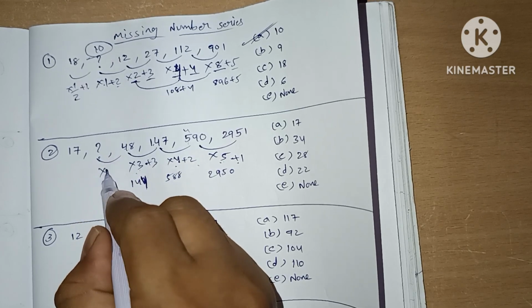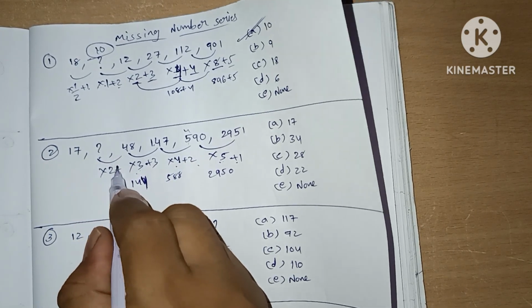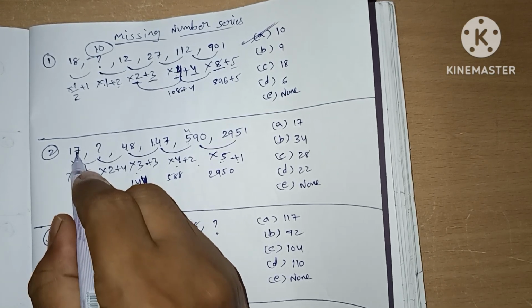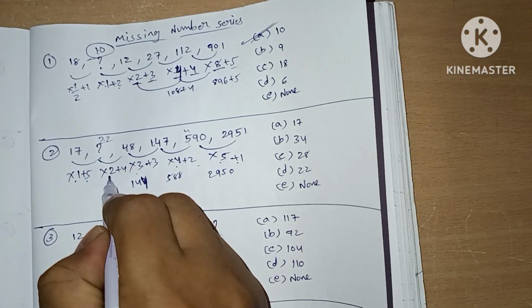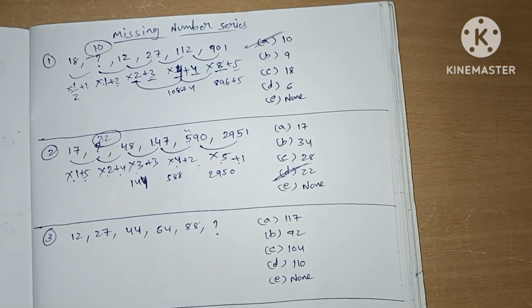So into 3 plus 3, into 4 plus 2, into 5 plus 1. So it must be into 2 plus 4. It must be into 1 plus 5. 17 1 times is 17 plus 5, 22. 22 2 times will be 44 plus 4, 48. So answer will be 22. Option D is our answer.